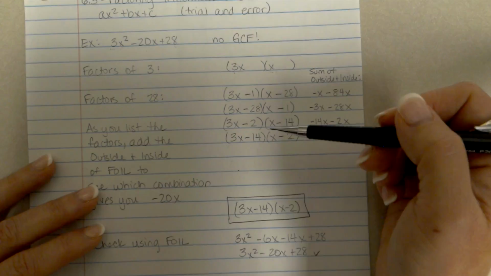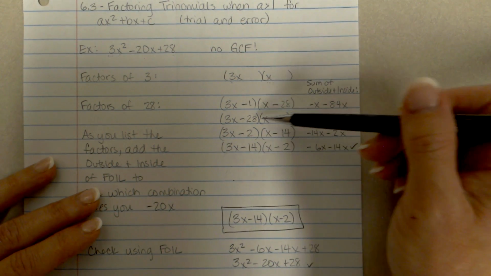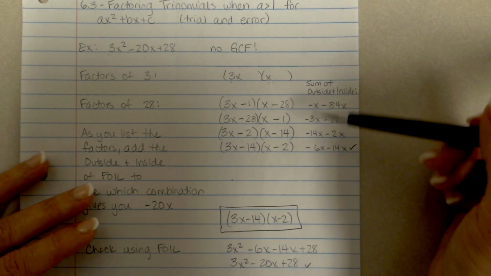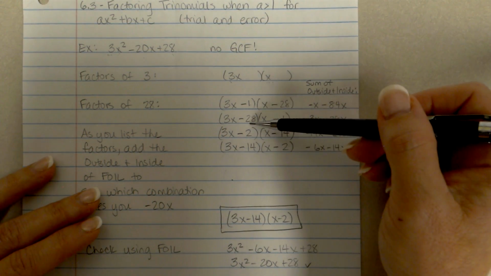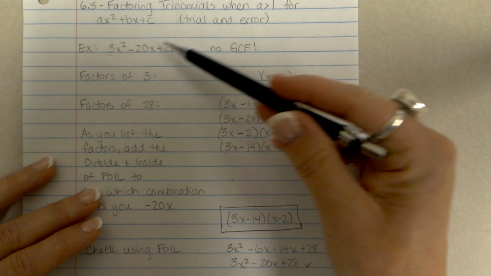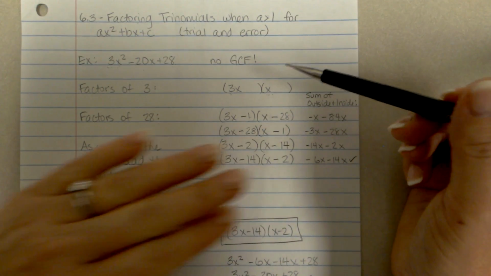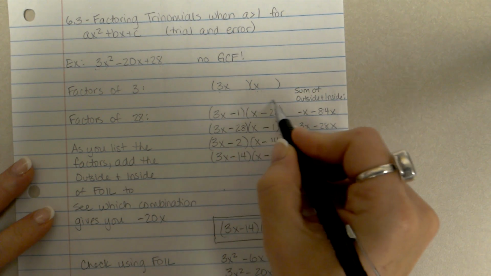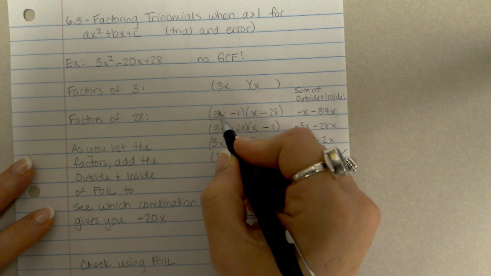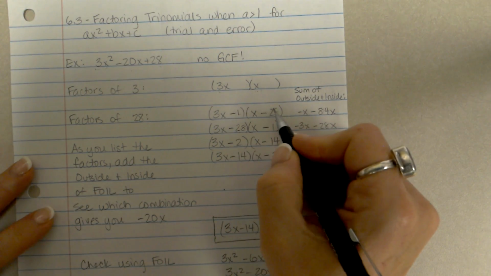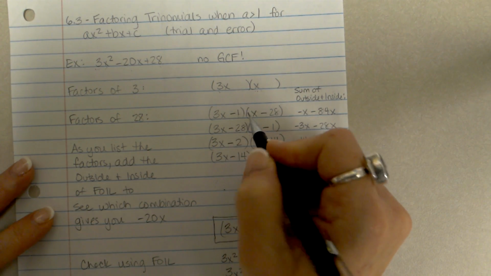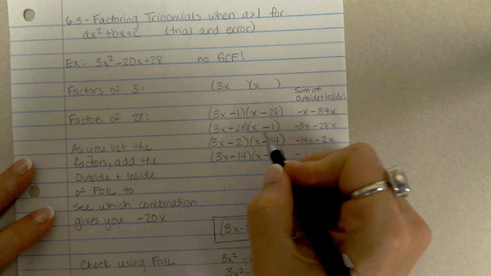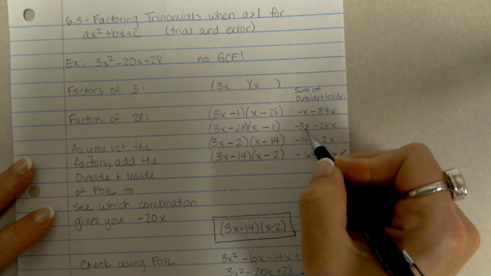So there's a lot of things that can make 28, right? There's 1 and 28, 28 and 1, 2 and 14, 14 and 2. Now, the reason I try 1 and 28 and 28 and 1, actually both of them negatives, is because if you'll notice, when I do my first, 3 times 28 and the outside is 3 times 28 and the inside is 1, that's a different answer than 3 times 1 and 28, okay?